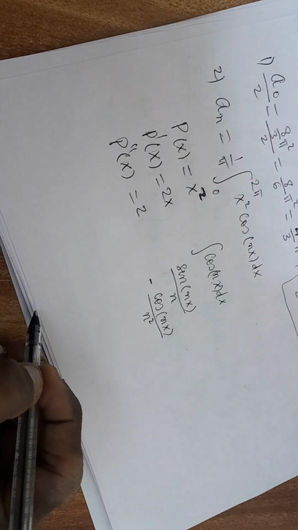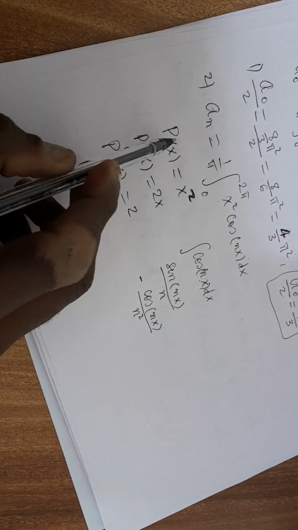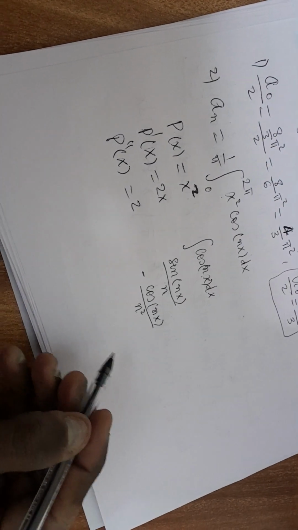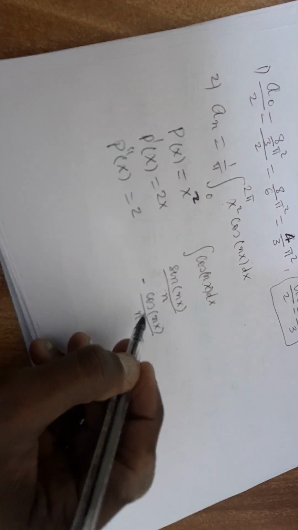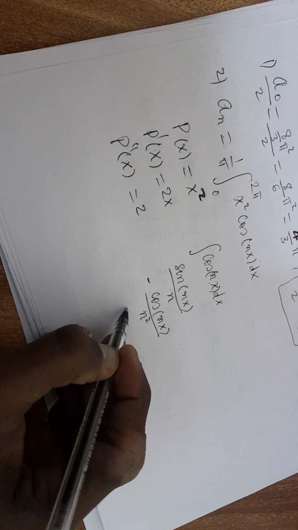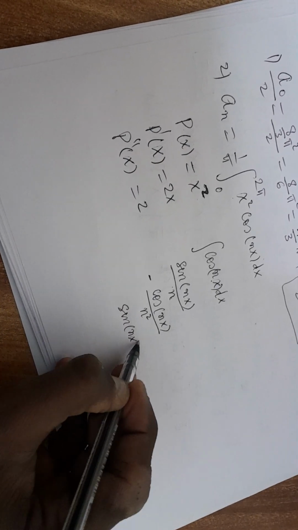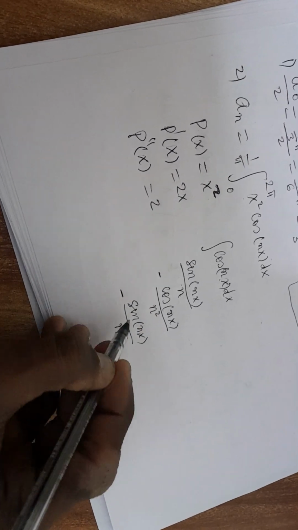Now I will integrate it again. How many times do I have to integrate? Also 1, 2, 3. So integrate again this cosine: if you integrate cosine, it will be sine, so sin nx, and here n cube. The sign will be the same.